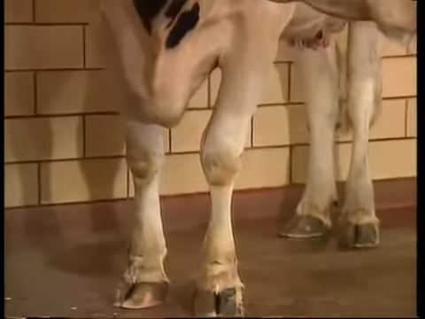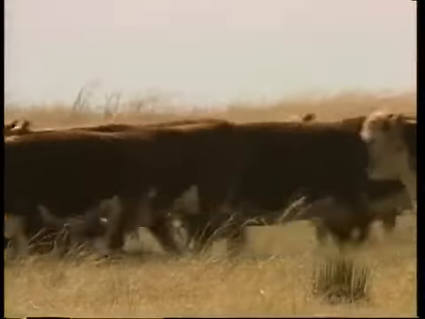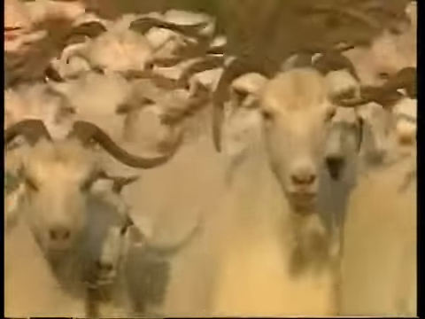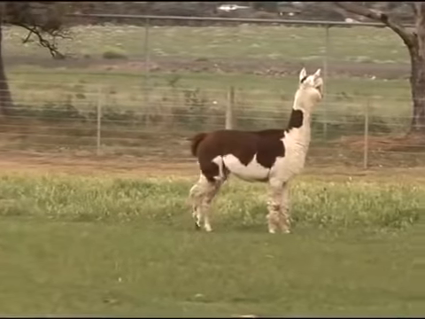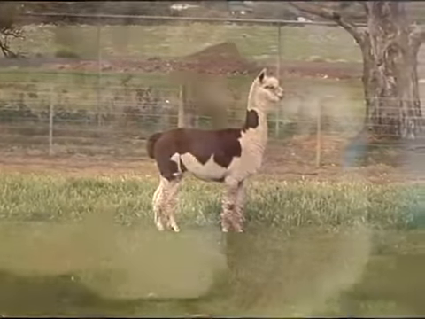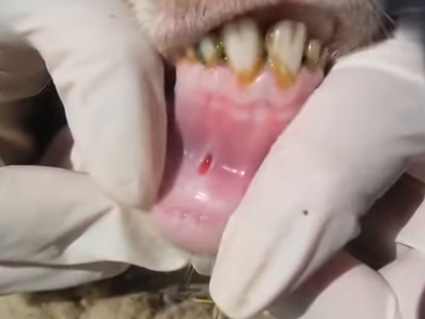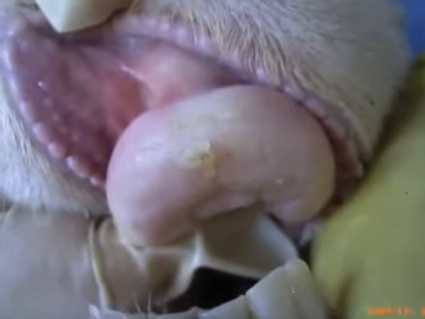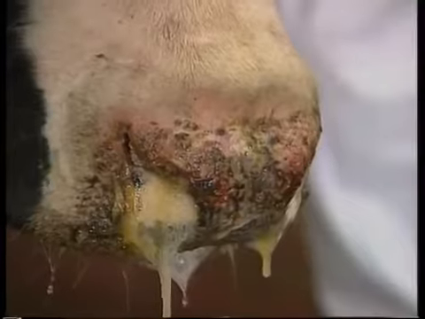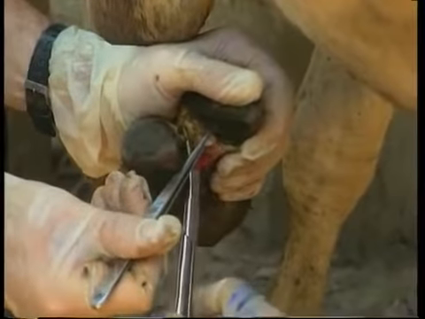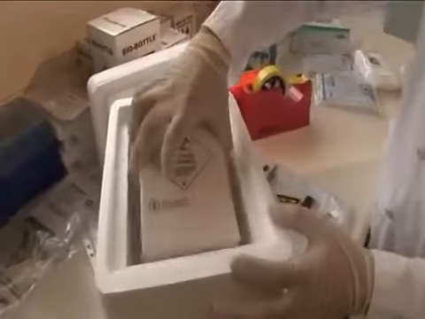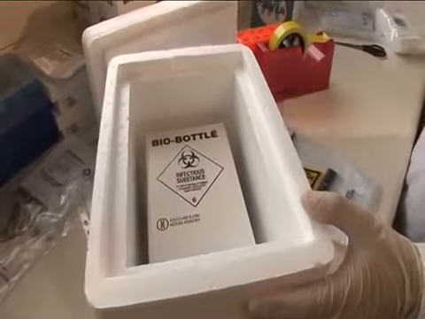This DVD provides information on the recognition of foot and mouth disease, demonstrating the signs likely to be encountered in infected cattle, sheep, goats, pigs, and other even-toed ungulates such as alpacas and other camelids. It also provides information on other diseases of livestock that can mimic or be confused with foot and mouth disease. The DVD also discusses the samples required for diagnosis, along with general information on packaging of samples for transport.